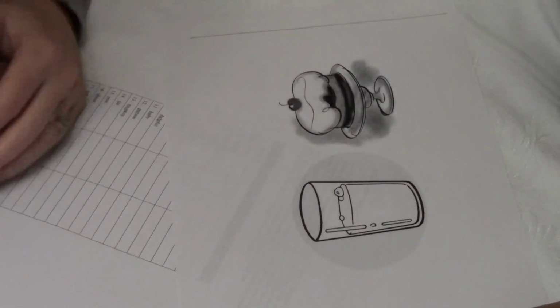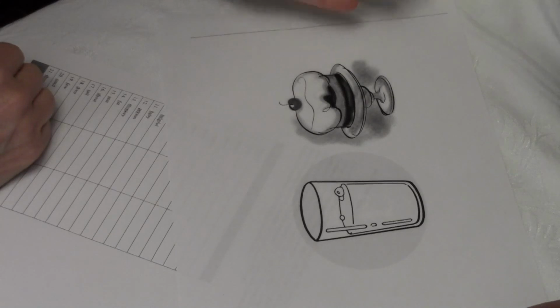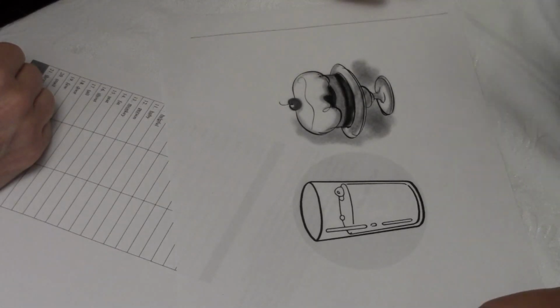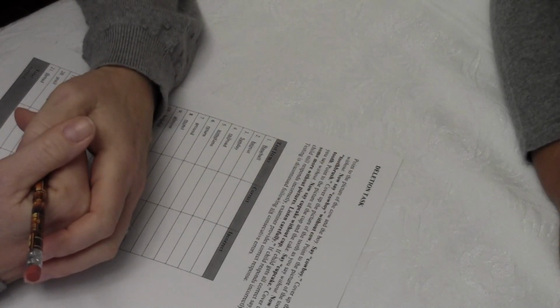Now I've got ones without pictures. So I'm going to say it, and then you tell me what your answer is, okay? My first one is baseball. Can you say baseball without base? Ball. Perfect. You did it right.